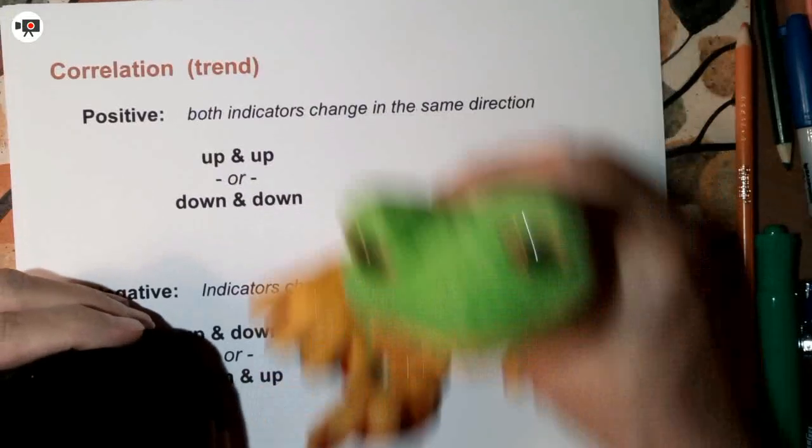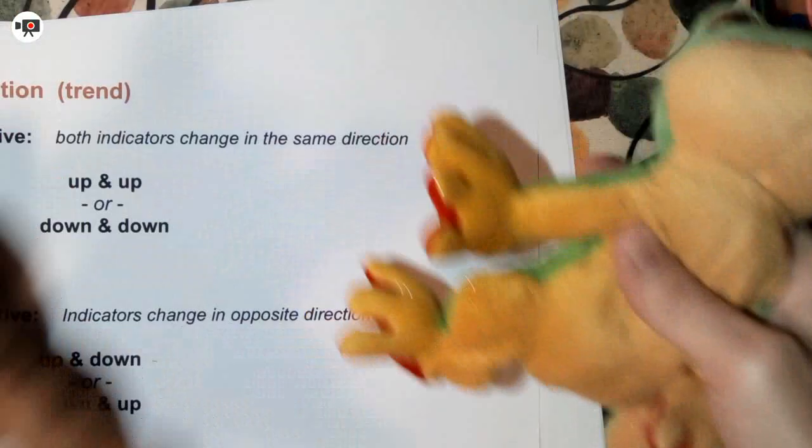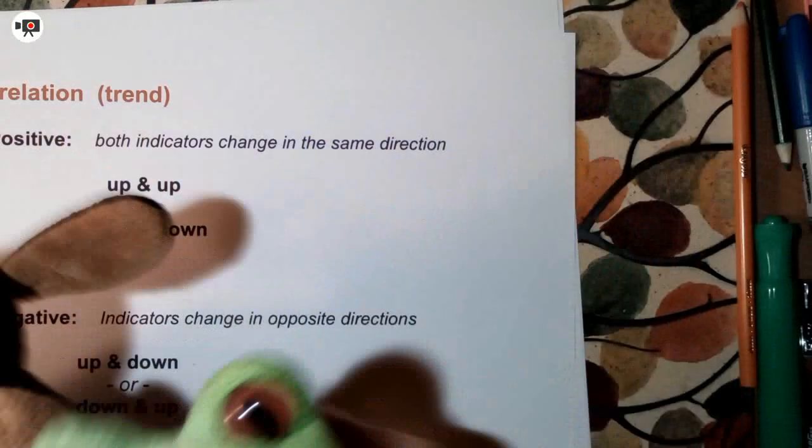A negative one would be where one goes up and the other comes down. They move in opposite directions. One goes one way, the other goes the other way. Frog and dog: one goes up, the other goes down.